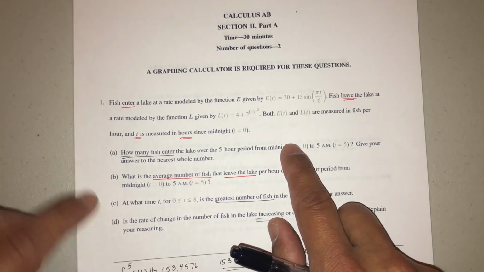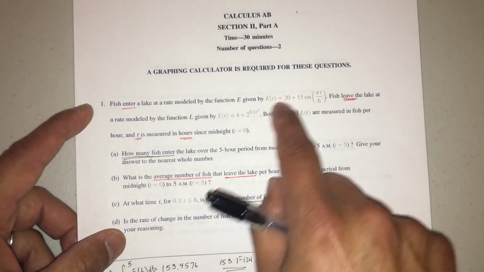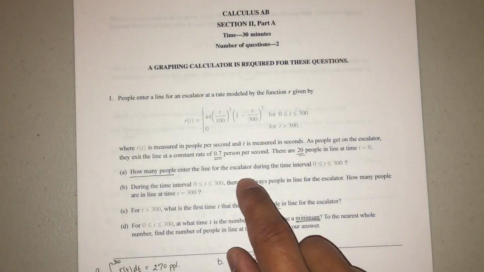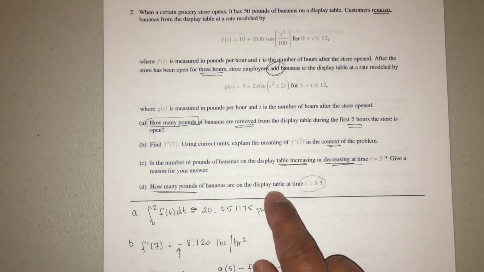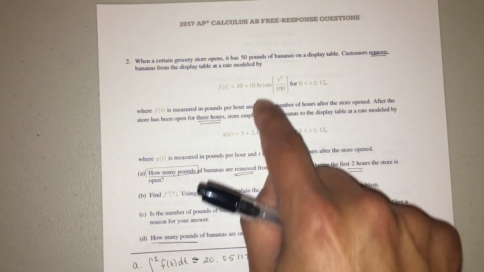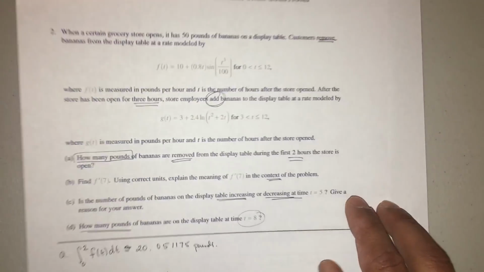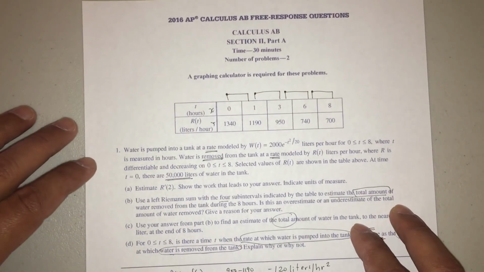And one thing I noticed, check it out. This is a related rate question in 2019. They gave you 2 functions. Boom. Same thing here, they gave you a rate. Boom. 2018, 2017, same thing: something going in, something going out. Boom.